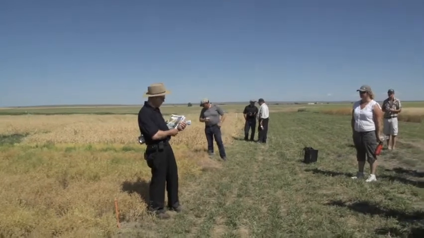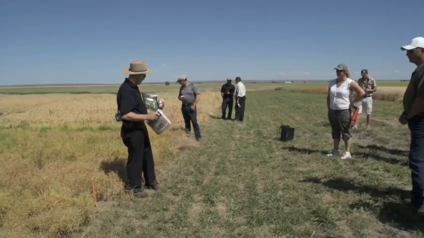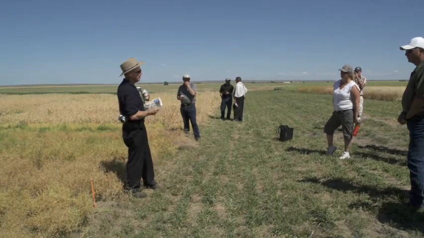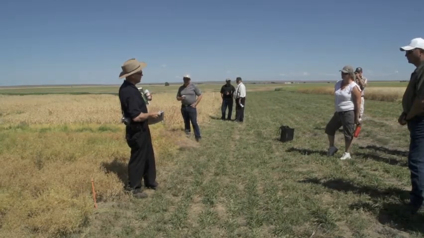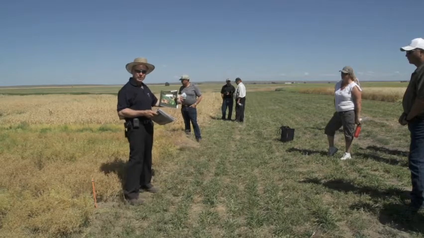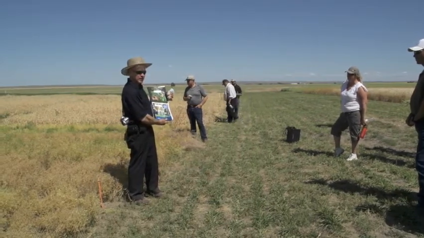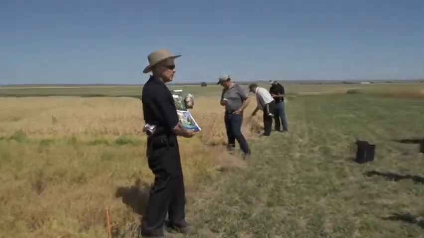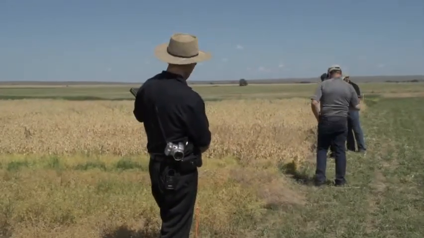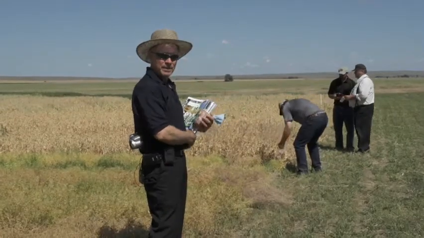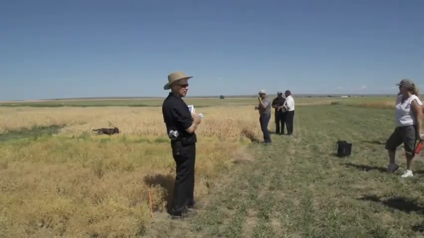Two good reference books to have on pulse diseases and other diseases are this book, Diseases of Field Crops in Canada. It has a lot of good pictures and deals with all crops: cereals, oilseeds, pulses, special crops. And of course the blue book, if you're selecting crop protection products for use as seed treatments or foliar sprays. This is a good reference to have as well.